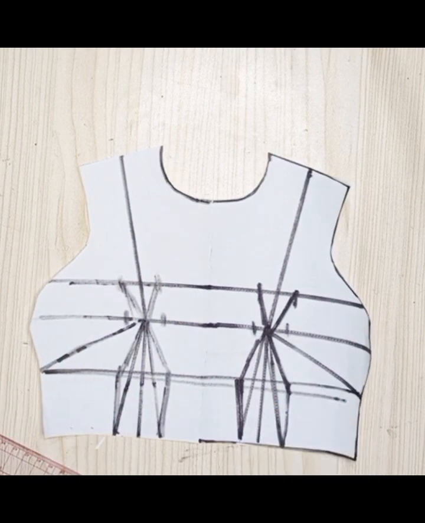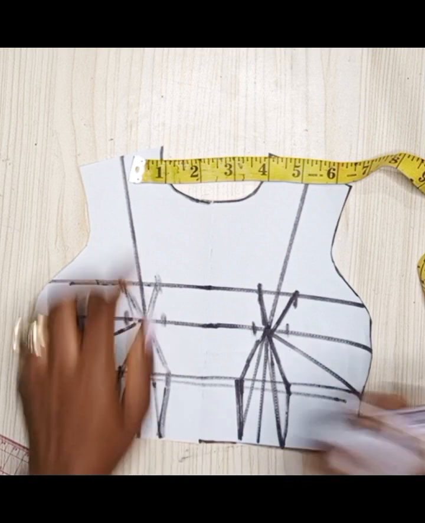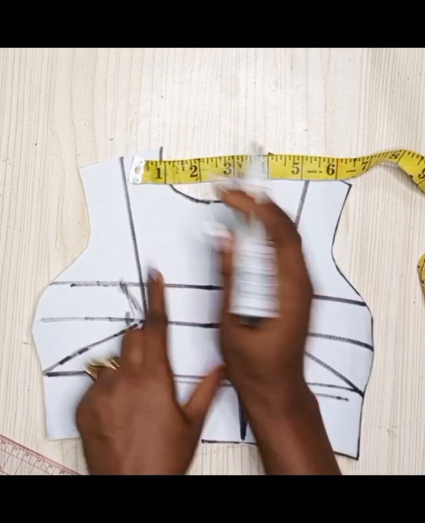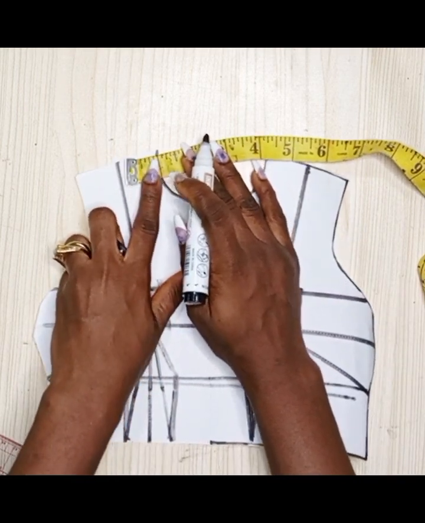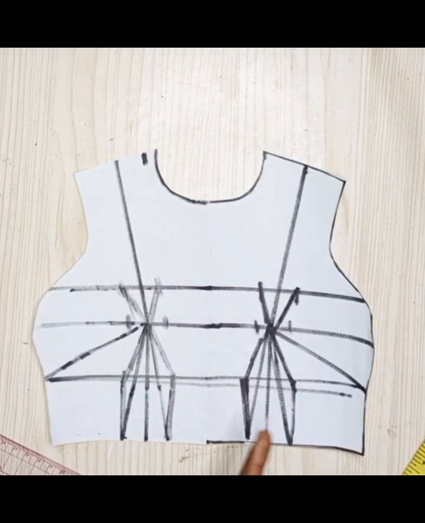So to get our symmetric neckline, the first thing you want to do, you determine the part that you want a monostrap to be. So after determining that, let's assume this is the part. So in that case, you just measure half an inch inwards and mark. So, and now you will now come down.